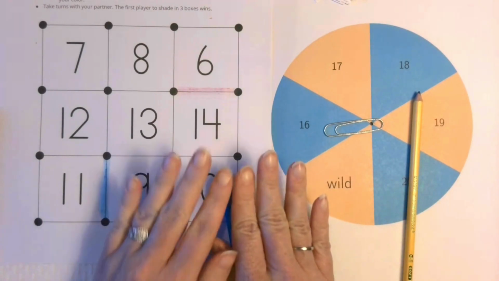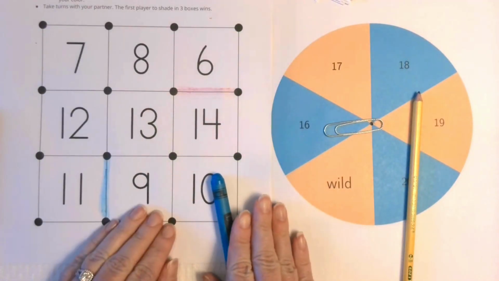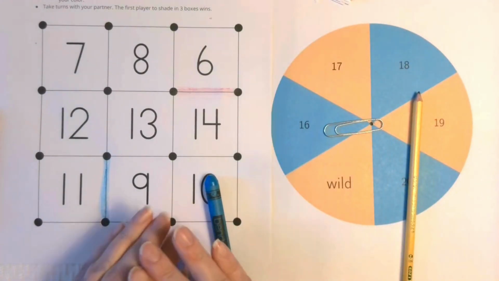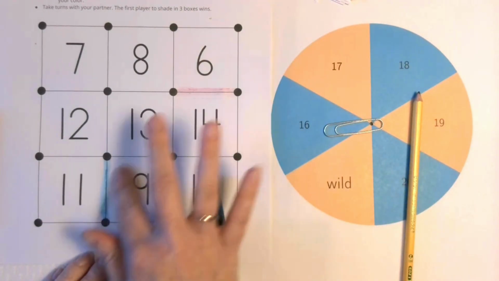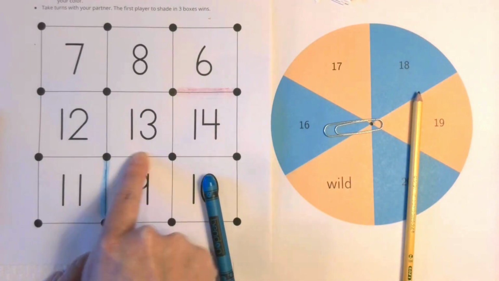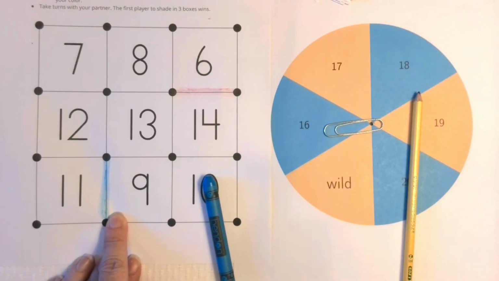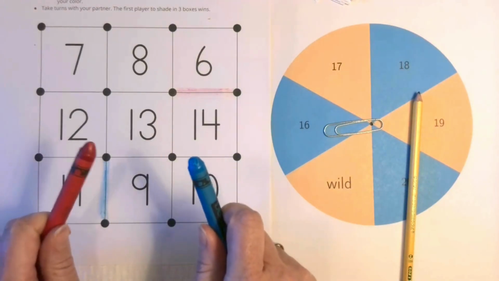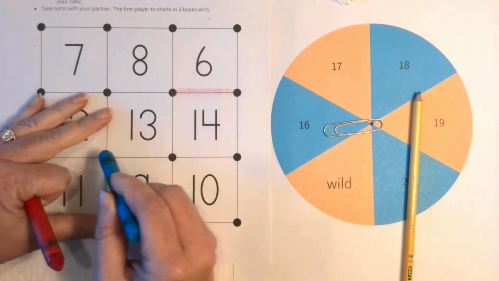So occasionally, your number might not be on the board. If that happens, just go ahead and spin and draw again. Also, you might find that, for instance, if I have 9 as my difference, maybe all of the lines are already colored in. If that's the case, once again, just spin and draw again until you can get your own line segment.